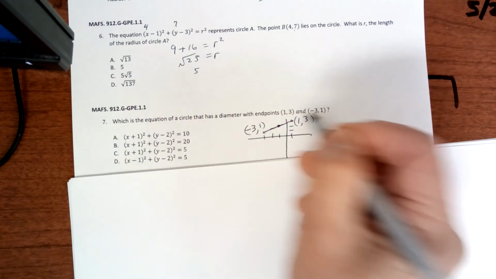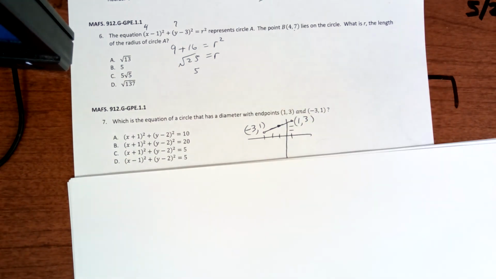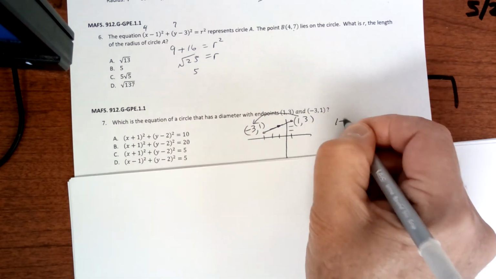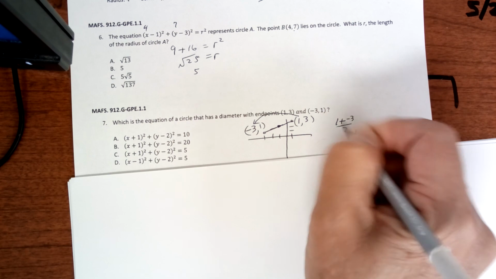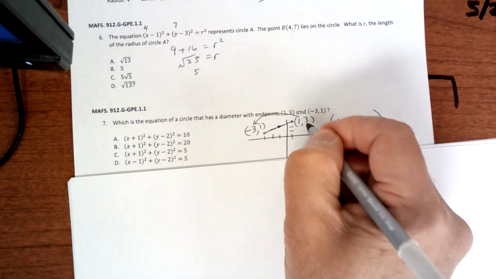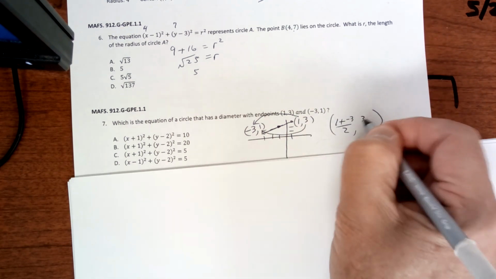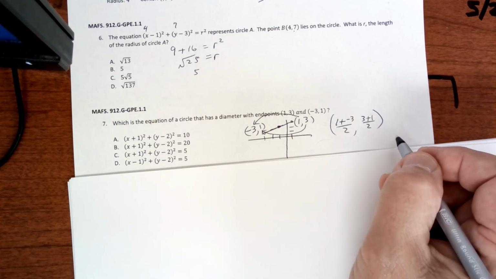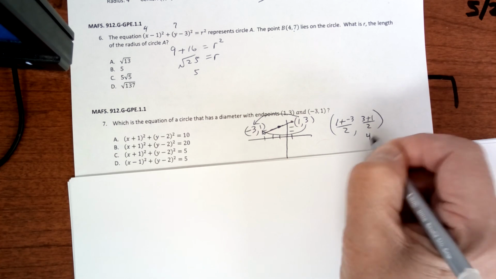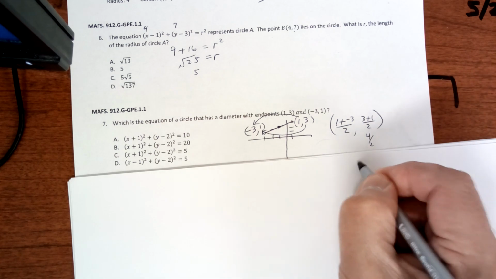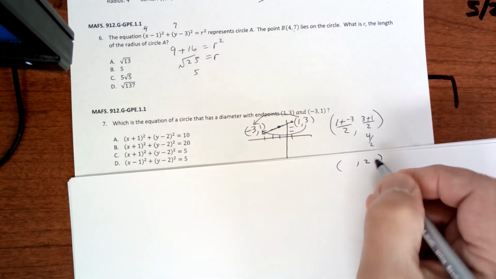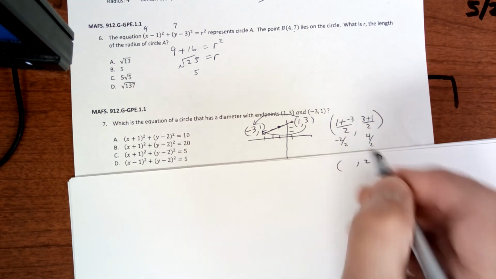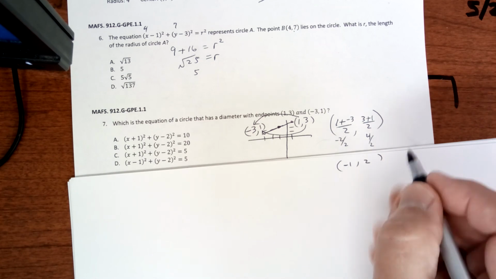Okay? So we want to add up the x's and divide by 2. So it's 1 plus a negative 3 divided by 2. And then this one is going to be add up the y's. So it's 3 plus 1 divided by 2. So it's going to be 4 divided by 2. So the midpoint here is going to be 2 for that one. And this one's going to be negative 2 divided by 2. And that's negative 1. So that's actually the center of the circle is the midpoint.